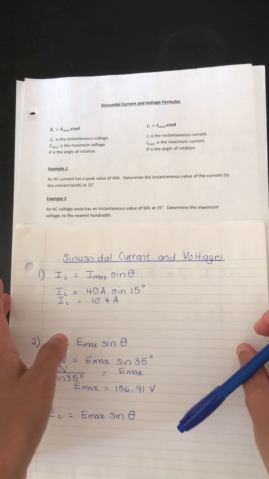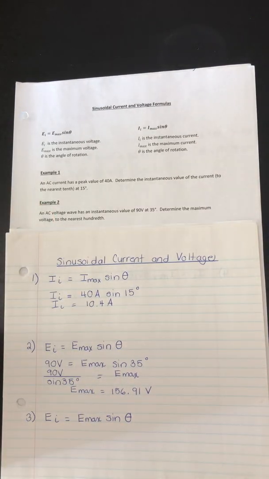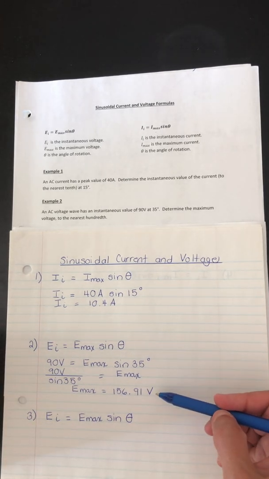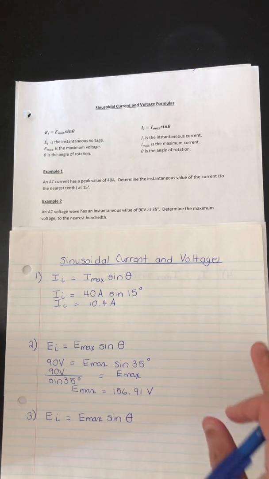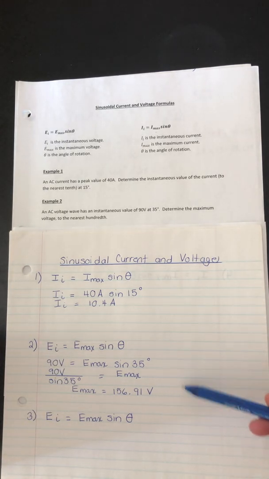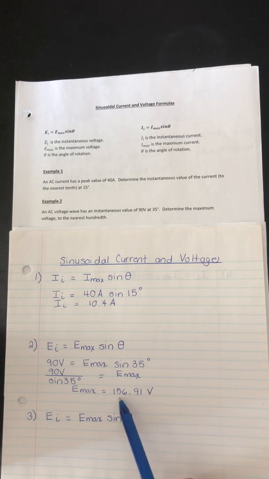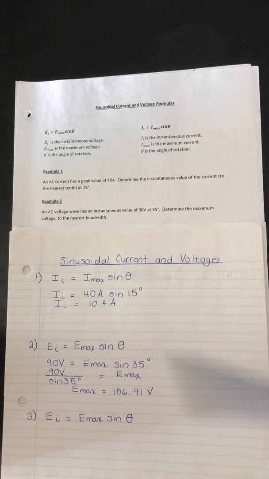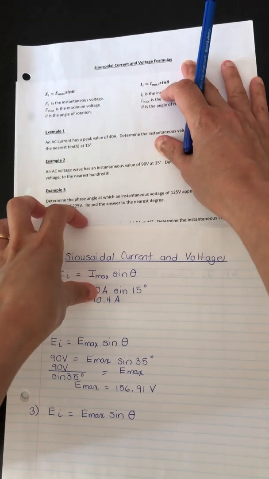Okay, so this means that all of the voltage values at all times fall between 156.91 and negative 156.91. Because we're picturing, remember, a sine wave, and this 156.91 represents the amplitude of that sine wave. Just like in question 1, the amplitude of the sine wave was 40. Okay, let's try the next example.